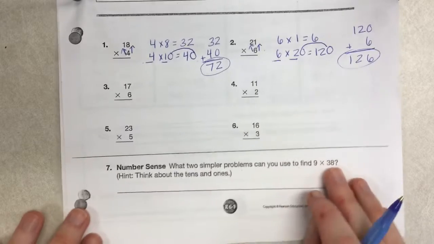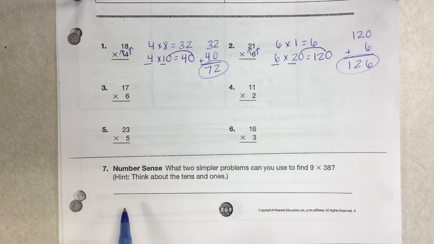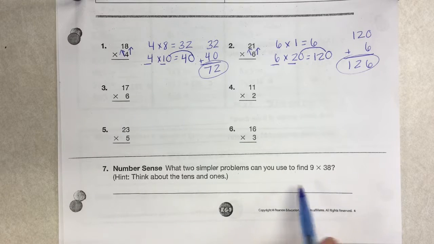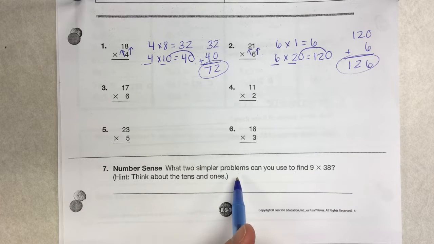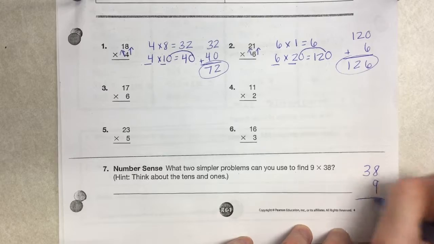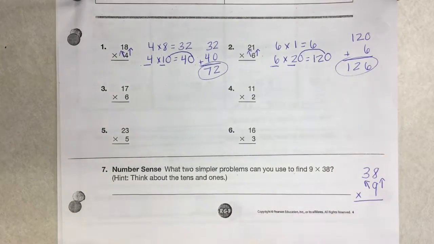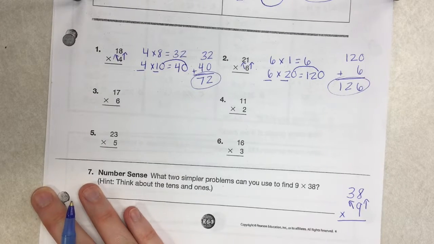I want you to try 3, 4, 5, and 6 without me and do your best to see if you can get the answer to number 7. All you need to do, what 2 simpler problems can you use to find 9 times 38? Something that might help you is writing it this way, 38 times 9, and then thinking about how you're going to draw your arrows and what 2 problems that you are going to have to do.